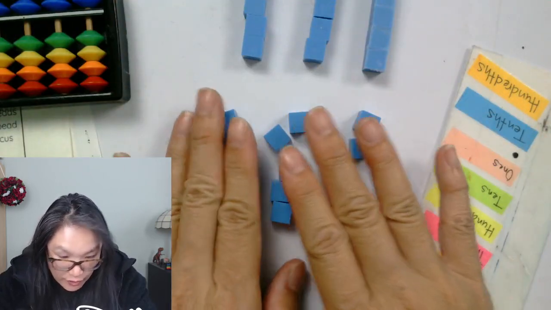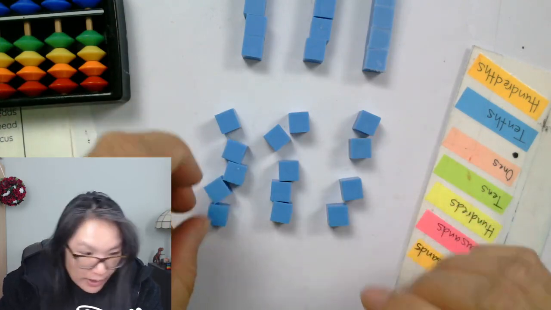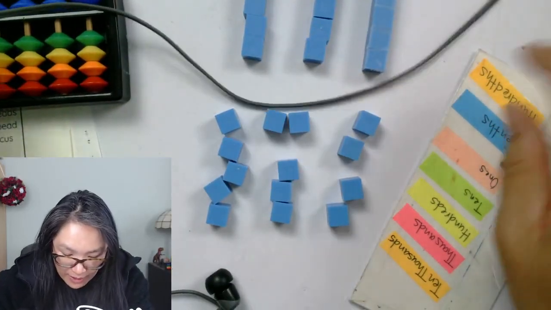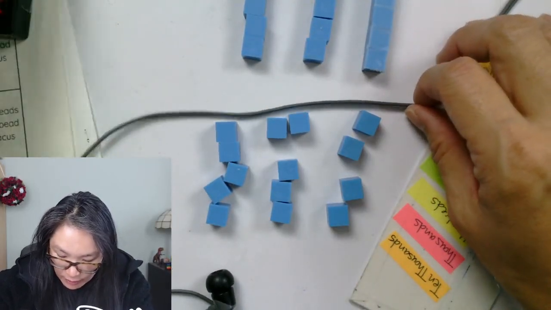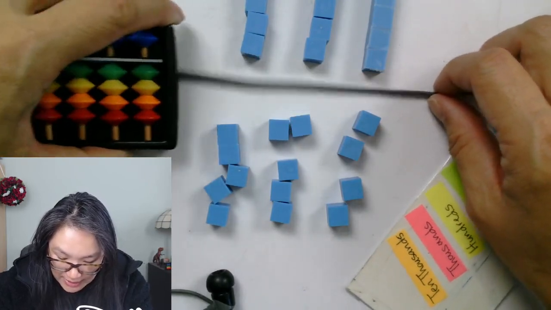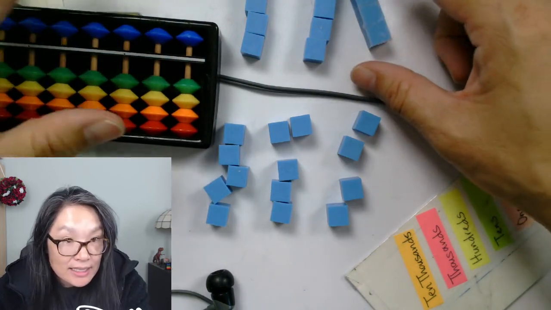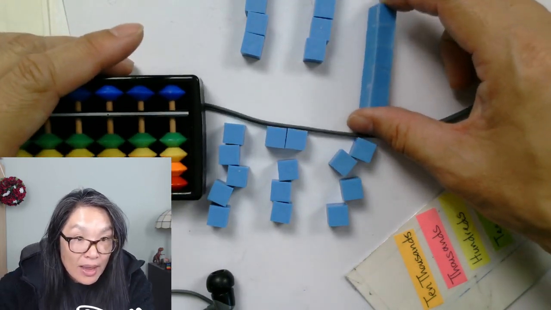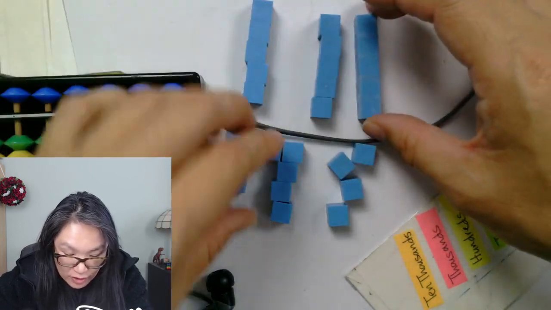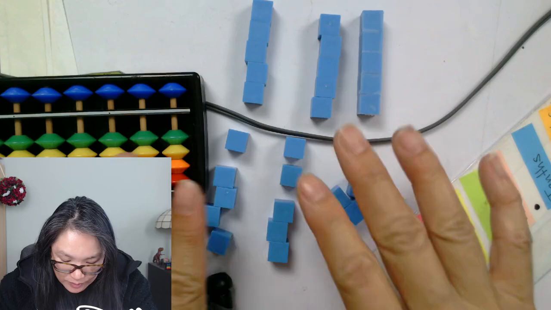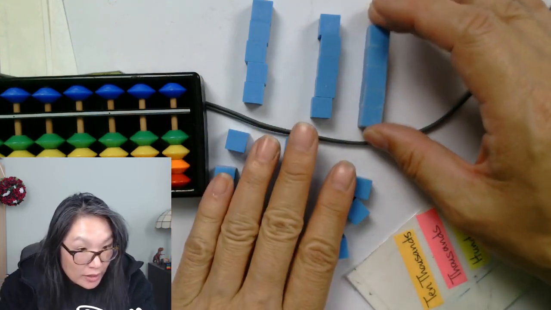So I'd have a string, and this would be my reckoning bar, just as I would have on my abacus. It's kind of nice because the kids can see the amount here. This is 5, so they know that this is 5. Sometimes they don't understand, but they understand.